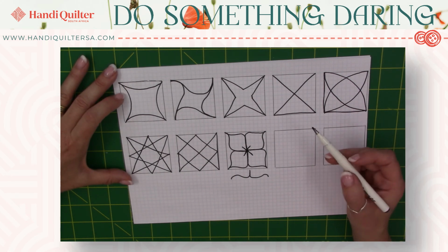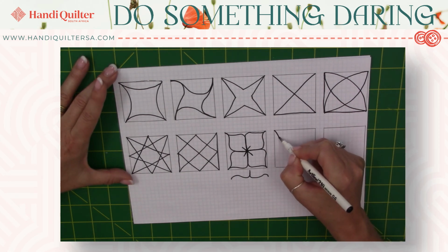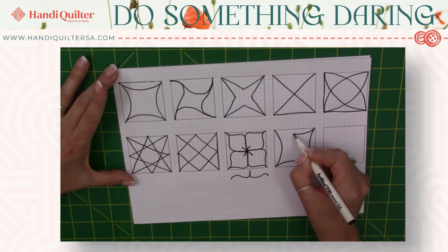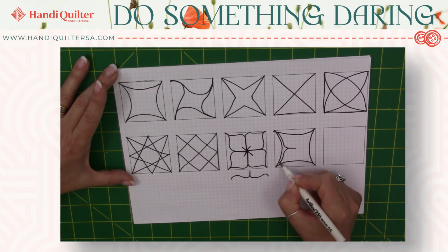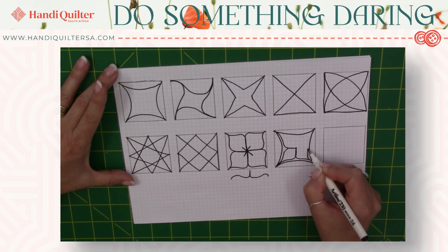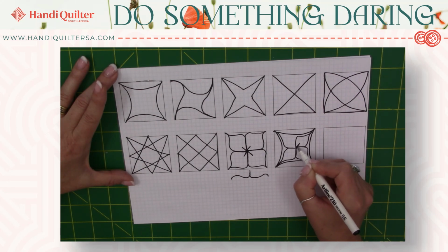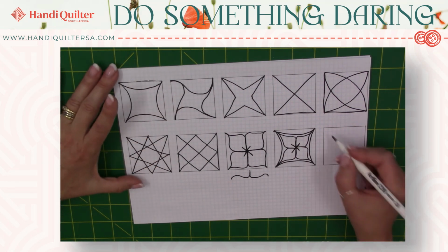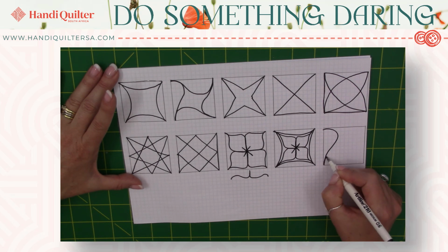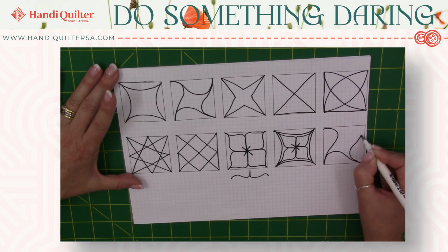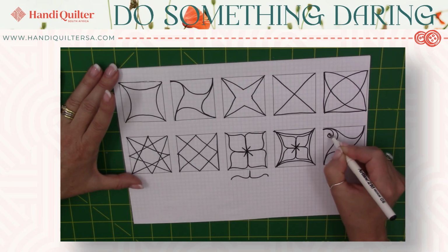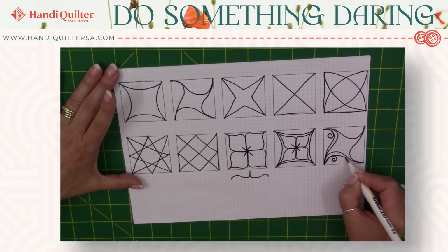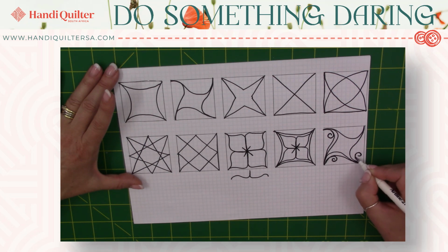You can also combine a lot of these shapes. So if you wanted, you could start with the first one that we did, like that, and then make a flower shape on the inside of it. And even with this one, you can go around twice and give it a more specialized look. It just depends on how much time you want to spend dollying up your quilt.